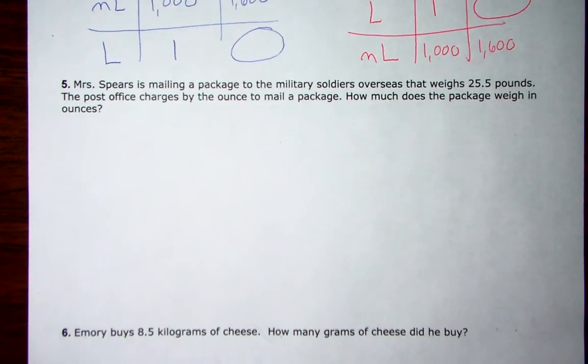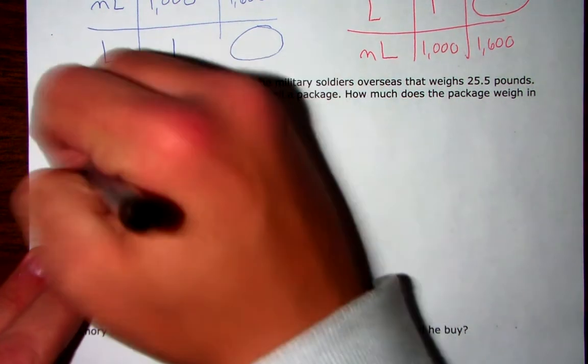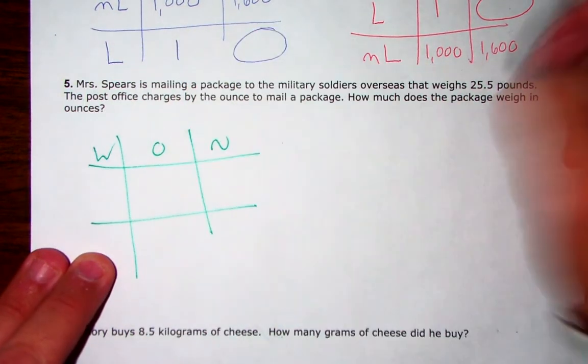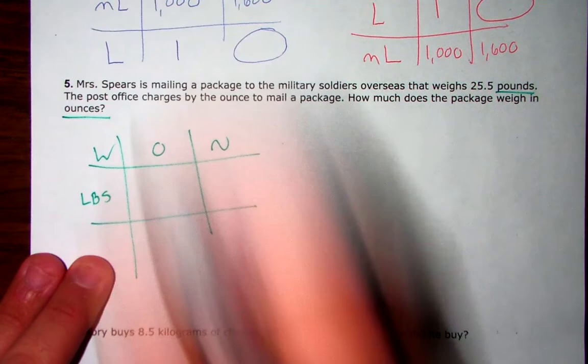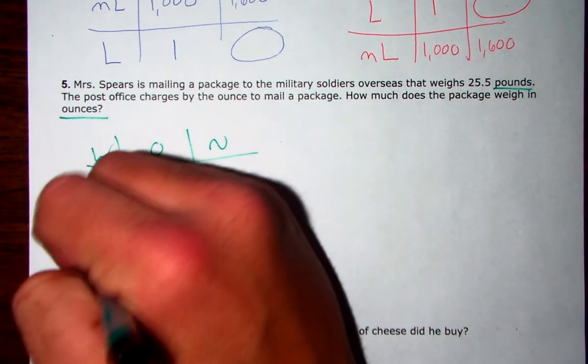Alright, let's look at number 5. Miss Spears is mailing a package to the military soldiers overseas that weighs 25.5 pounds. The post office charges by the ounce to mail a package. How much does the package weigh in ounces? So again, I am comparing what two things? Well, I'm comparing pounds to ounces.